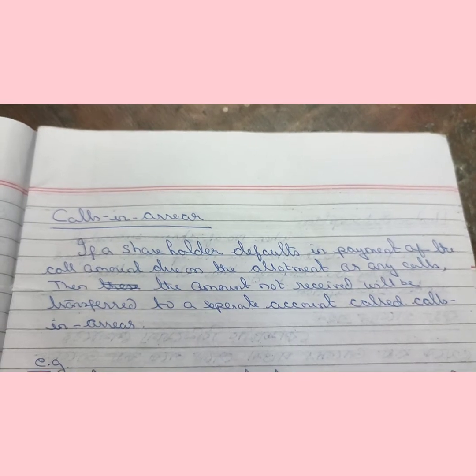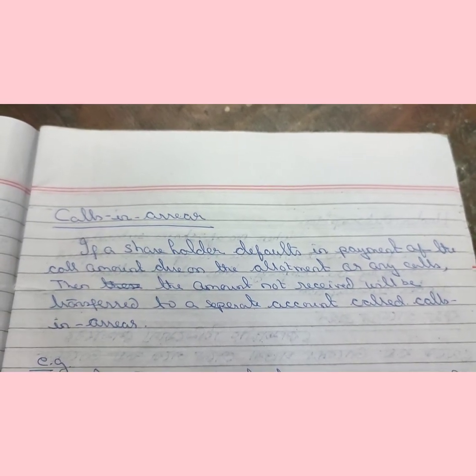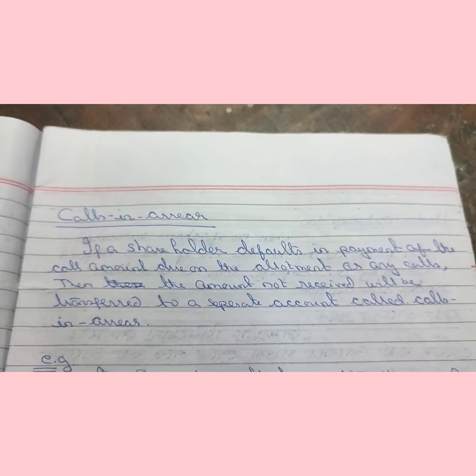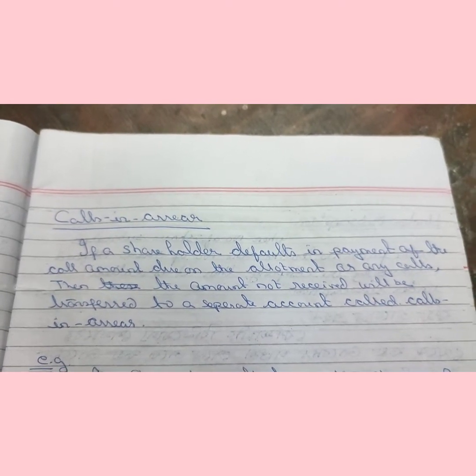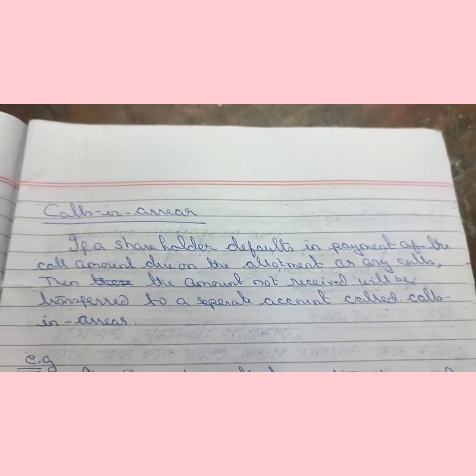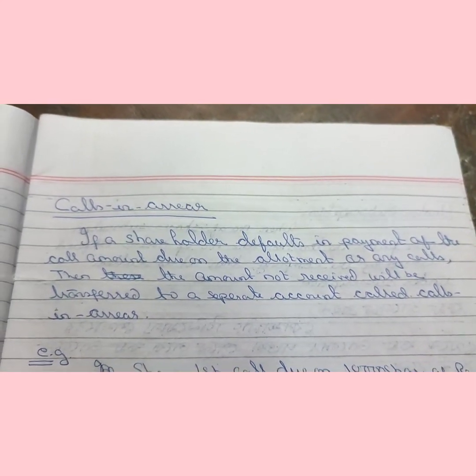That means company has not received rupees 300 because the defaulter shareholder has not paid his call money for 100 shares and per share value is rupees 3.